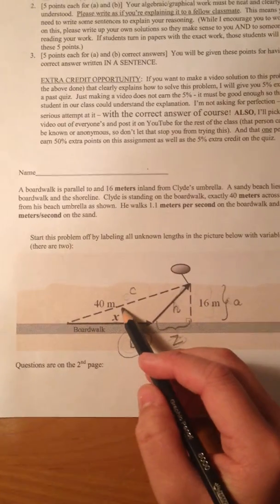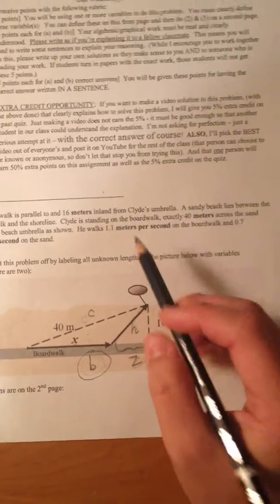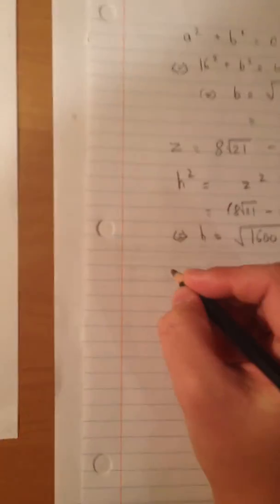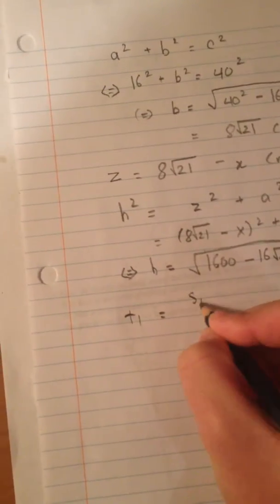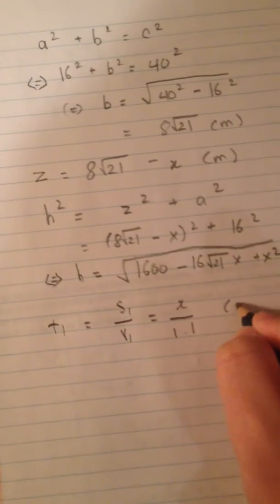So our distance is X, and the speed is 1.1. So T1 equals X over 1.1 seconds.